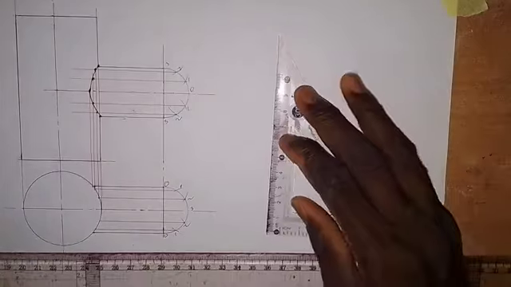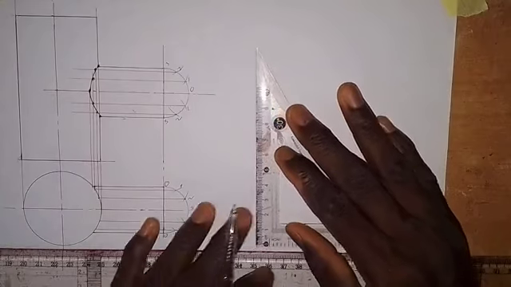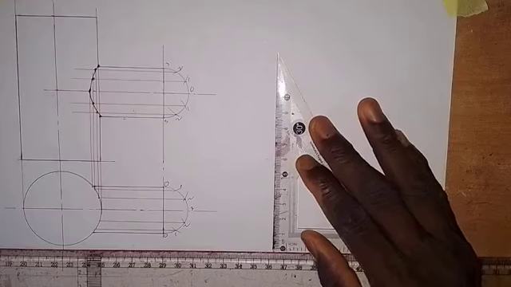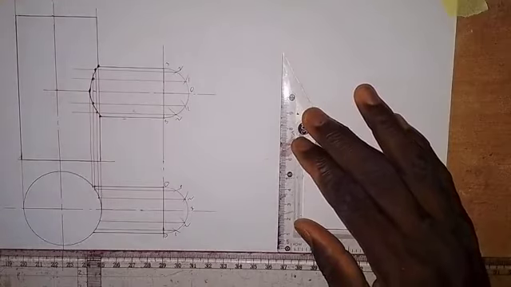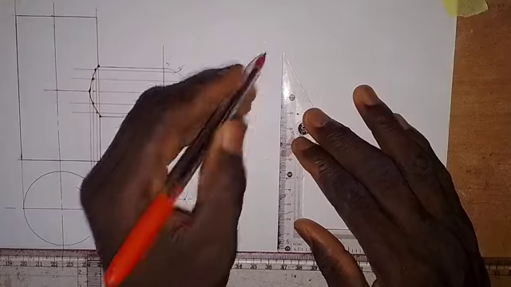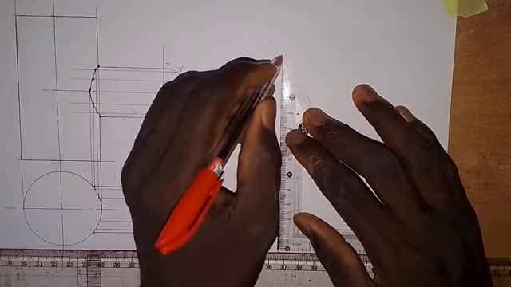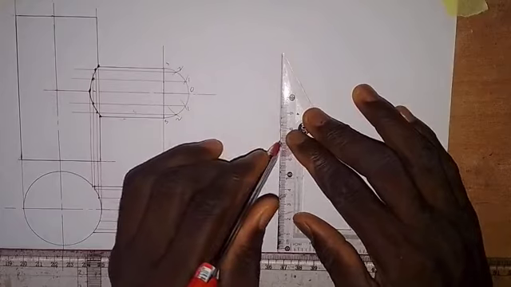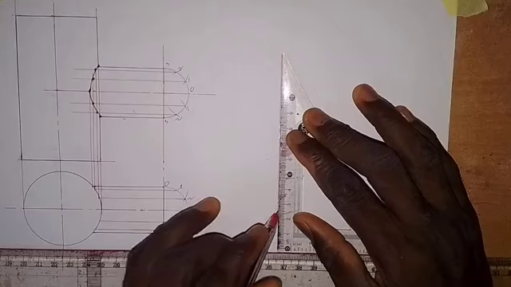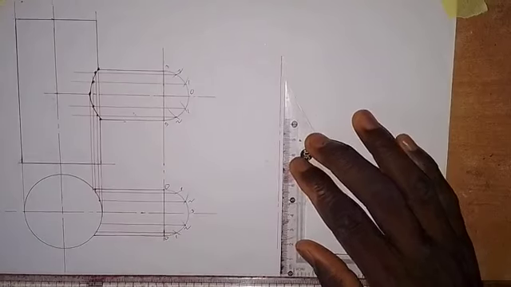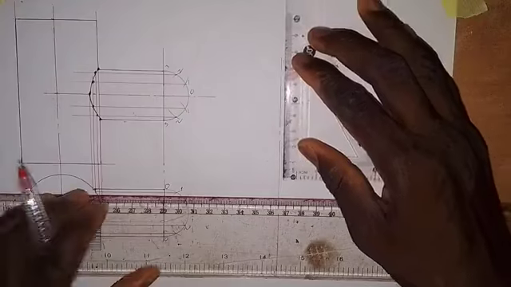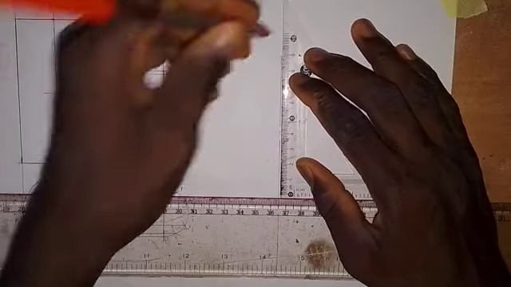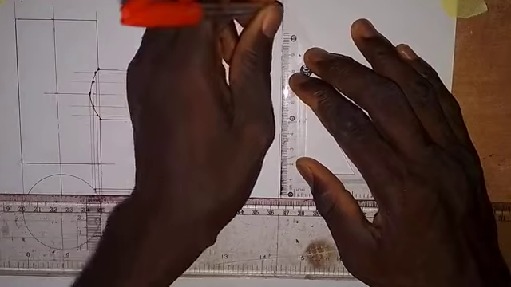Okay, so the first thing that we are going to do here is to draw a vertical center line. So let me move to this side a bit. So here is a vertical center line. I want to extend it, I want to go up a bit more than this. Okay, so we have the vertical center line.